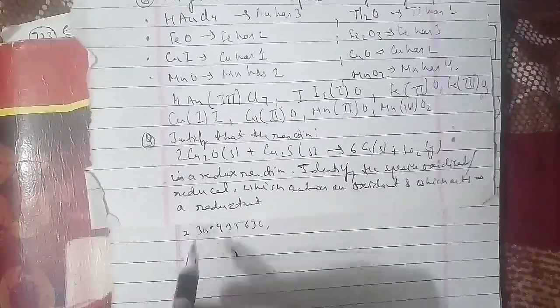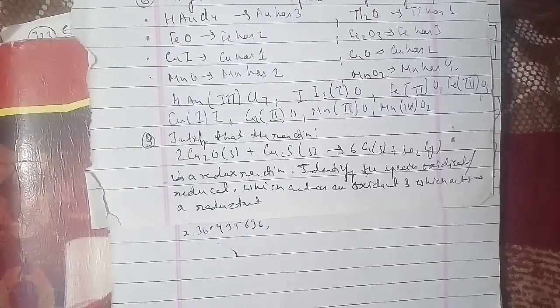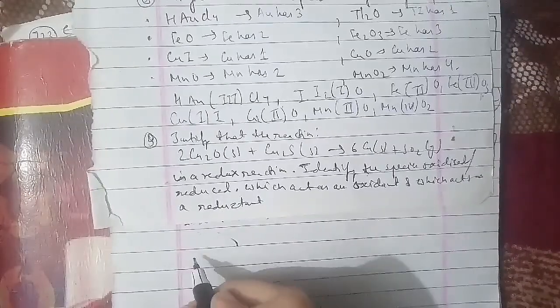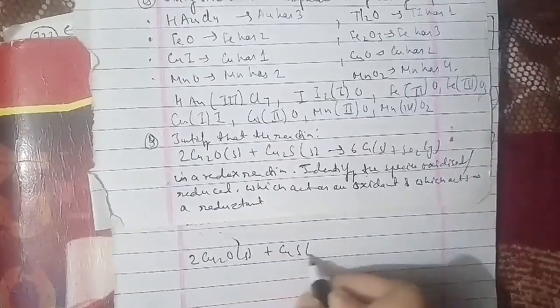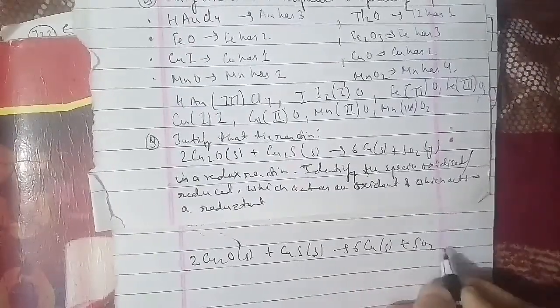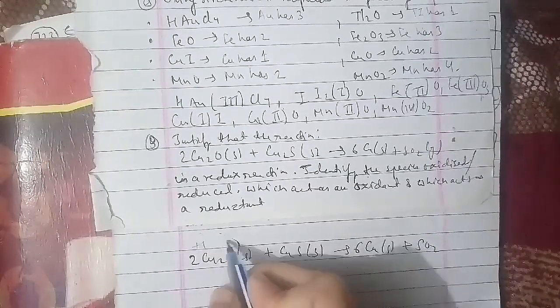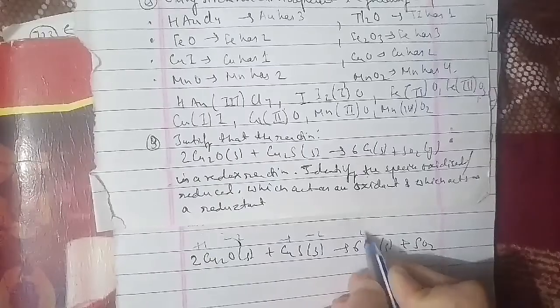We therefore conclude that in this reaction the copper is reduced from plus 1 state to 0 oxidation state, and sulfur is oxidized from minus 2 state to plus 4 state. The above reaction is thus a redox reaction. Further, Cu2O helps the sulfur in Cu2S to increase its oxidation number. Therefore Cu(I) is an oxidant, and the sulfur of Cu2S helps the copper, both in Cu2S itself and in Cu2O, to decrease its oxidation number. Therefore the sulfur of Cu2S is a reductant as well.